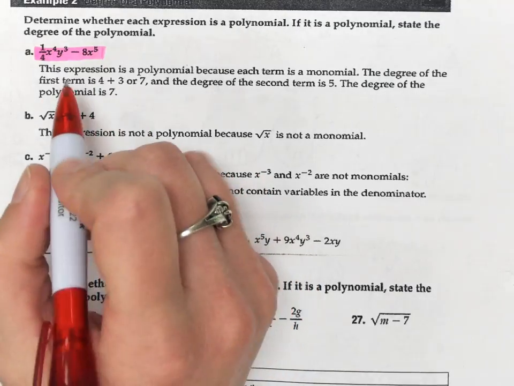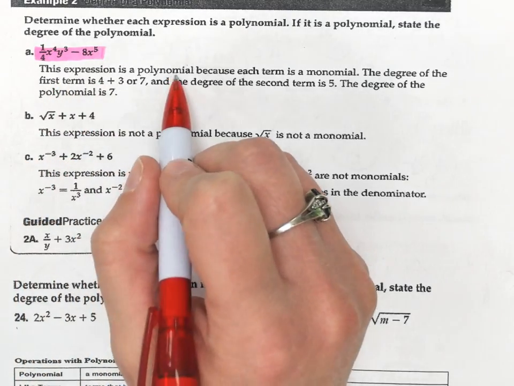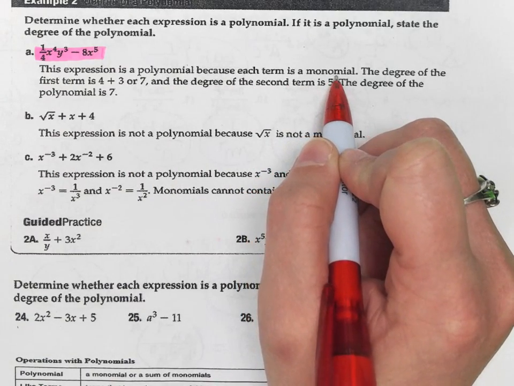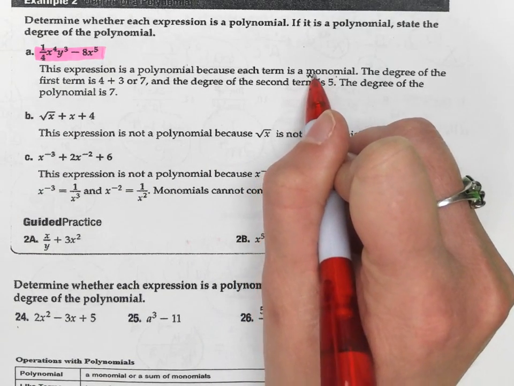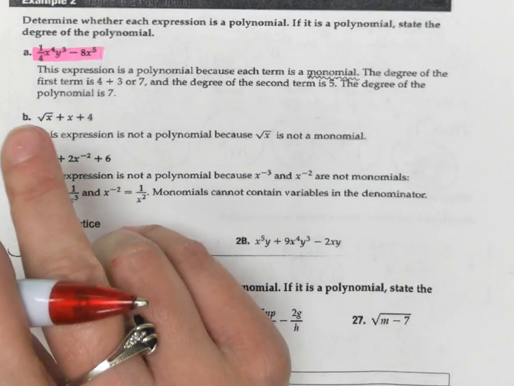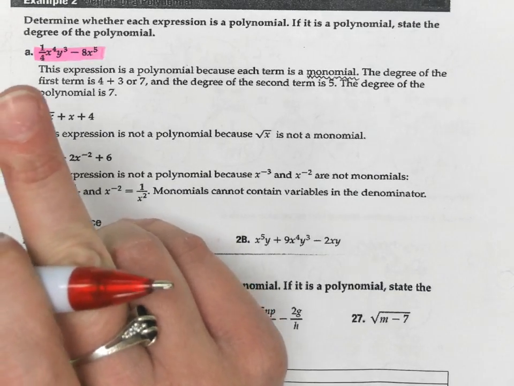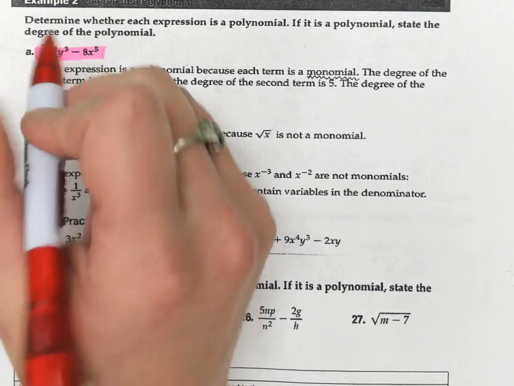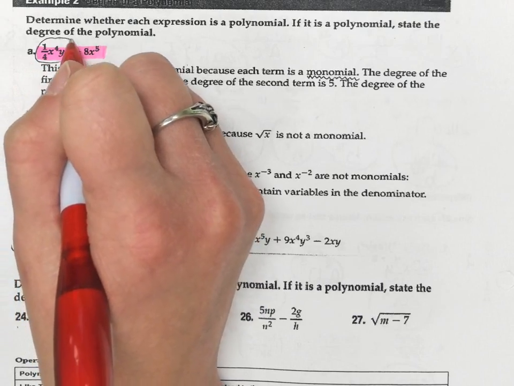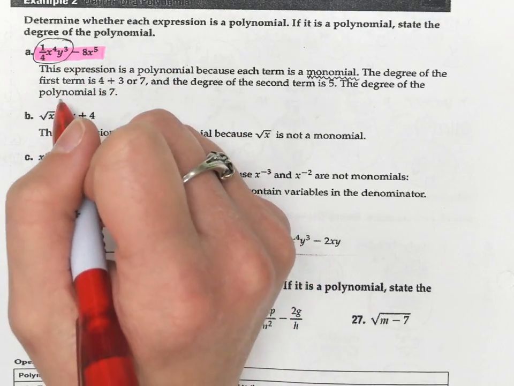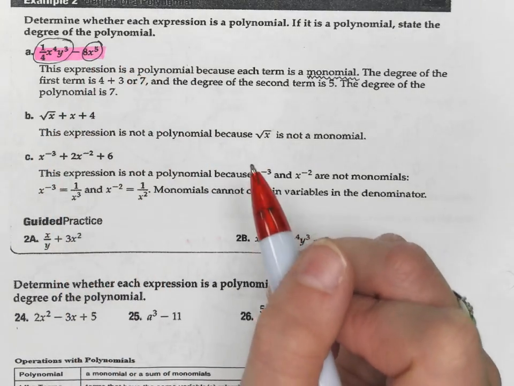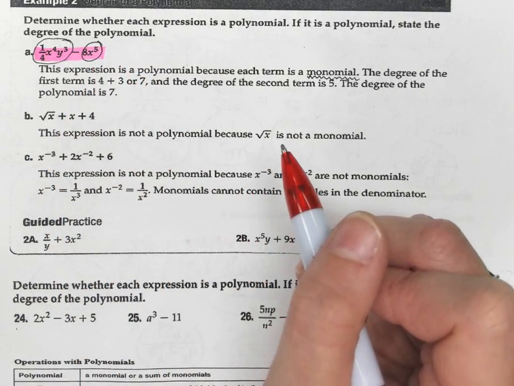All right, here we go. This expression is a polynomial because each term is a what? Monomial. You should know from science that mono means one. There is one term. Wait a minute, that looks like a bunch of different terms. No, there's not. All this stuff is being multiplied together, right? That is all one term right there. And then 8x to the 5 is being multiplied together. That is all another term. So you've got two monomials there.